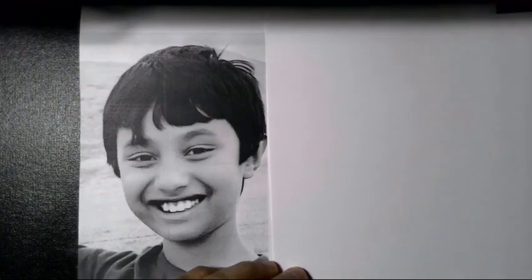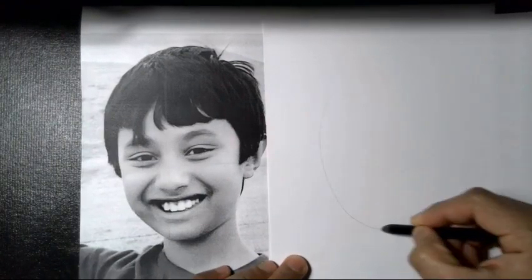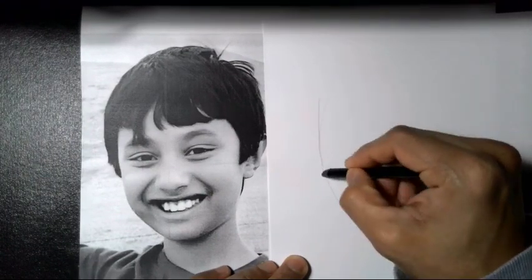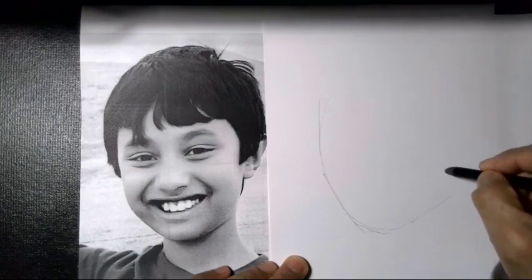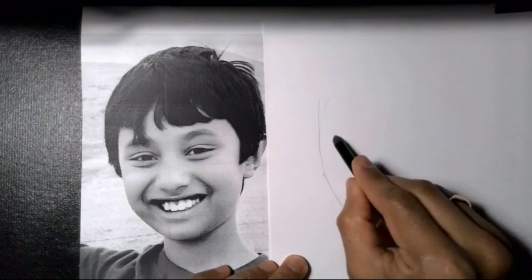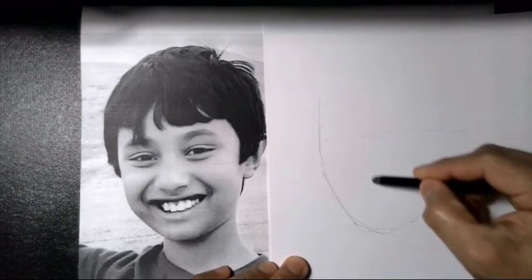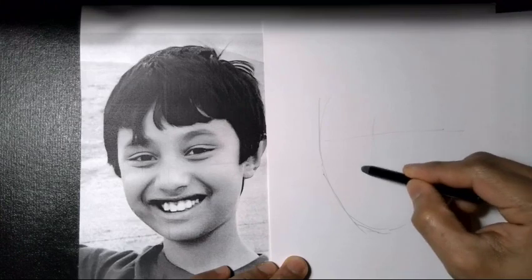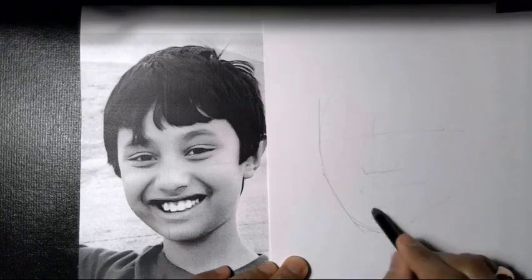You see this face, the overall face. However the face may be, this will be the eyes, and the nose there, and that would be the great wonderful smile right there.